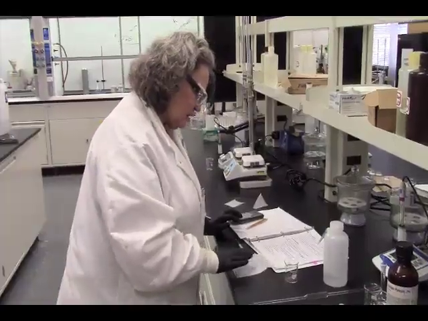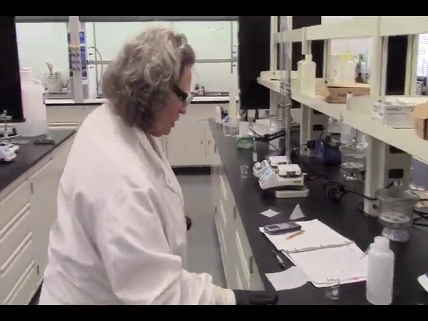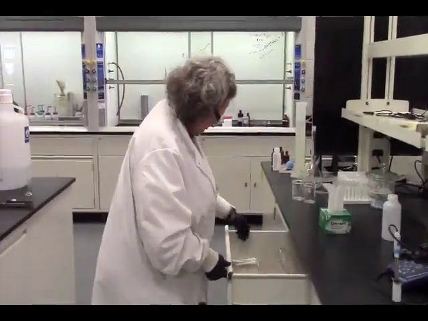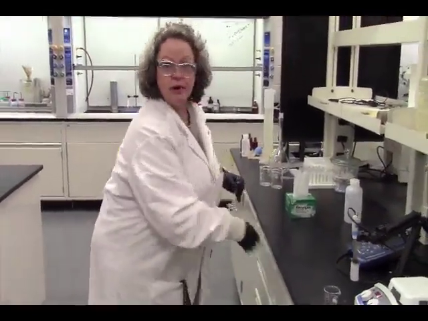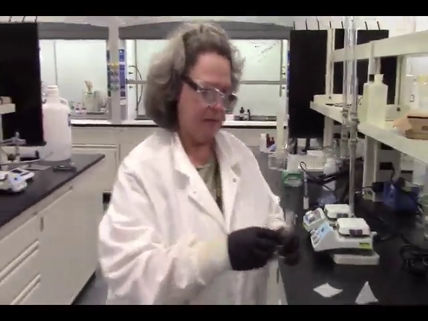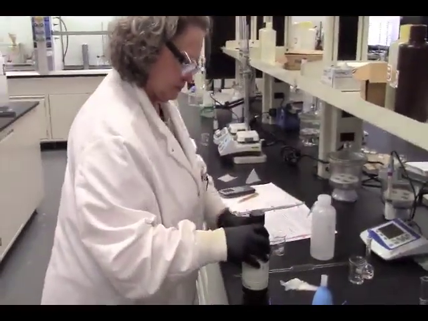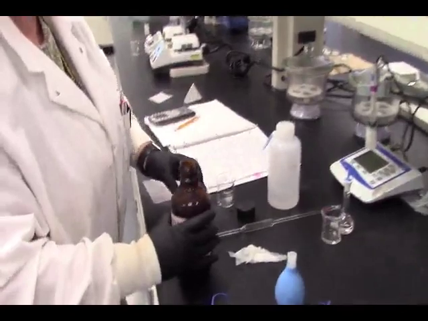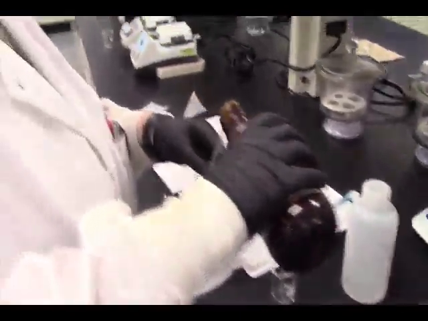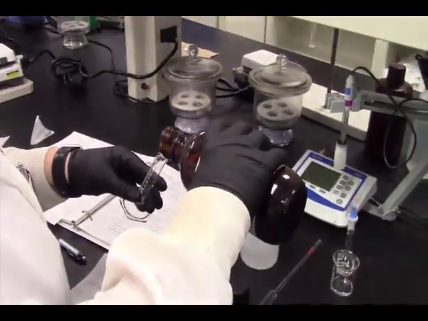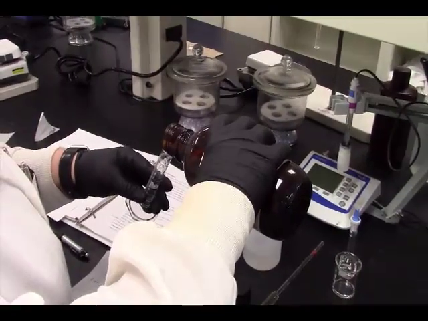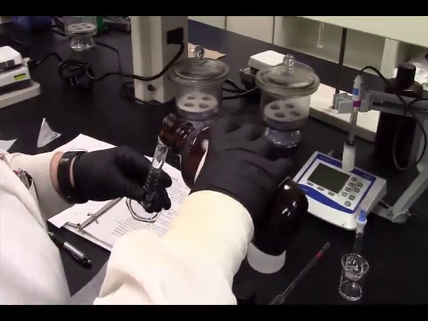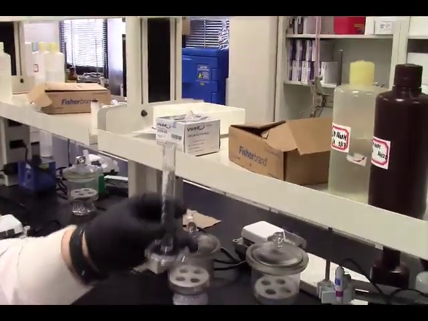To this, we need to add 10 milliliters of 3% hydrogen peroxide. That does not have to be quantitative. You need to be careful with this hydrogen peroxide. It will react with your skin. It oxidizes your skin very readily. So there's a caution there. All right.